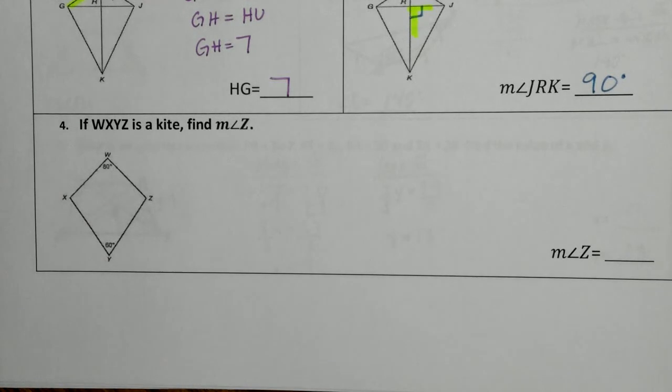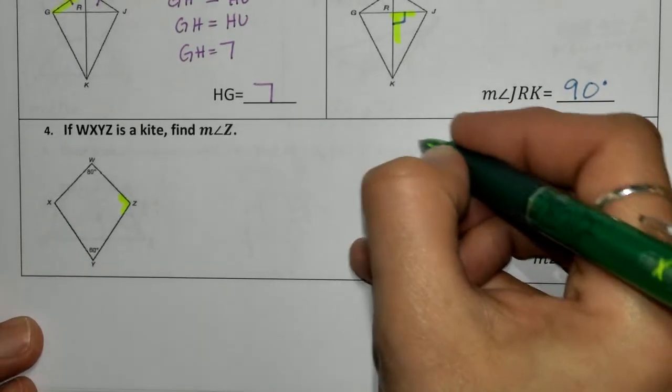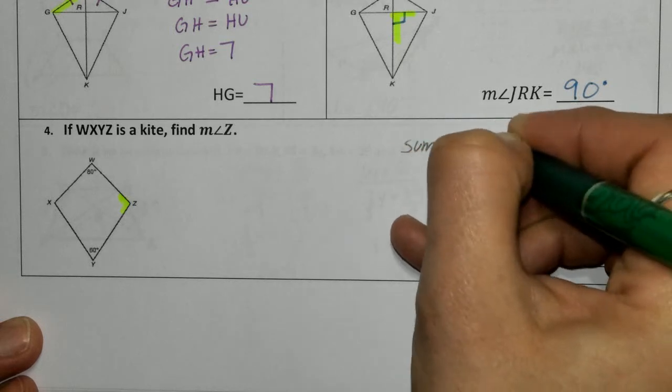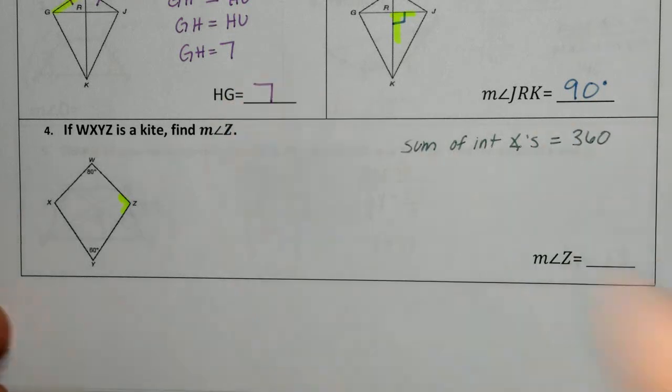All right, now we are going to find the measurement of angle Z right here, using this kite. Now we are given the measurement of angle W and angle Y. So the first thing we need to understand here is that the sum is 360 degrees, because that is a quadrilateral property. So what I'm going to do is write that part over here: sum of interior angles is equal to 360, because we're still in a quadrilateral, right?